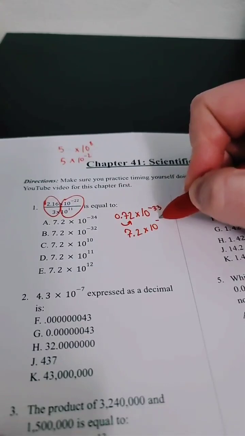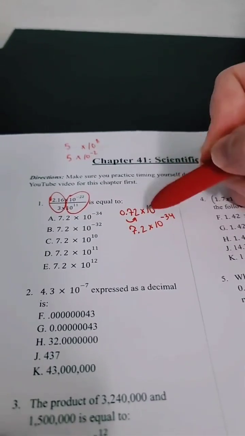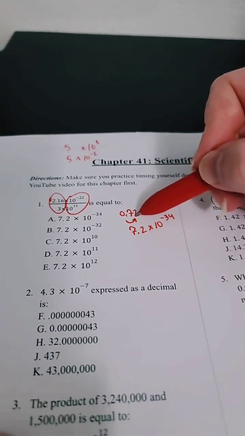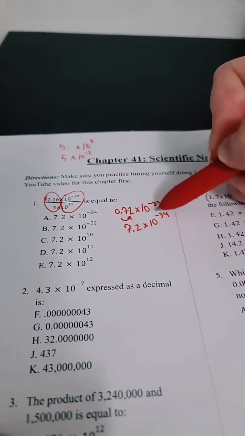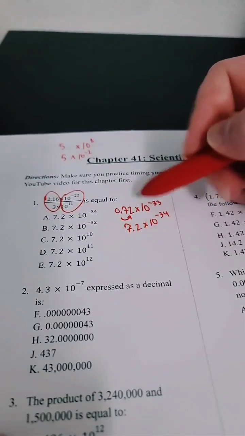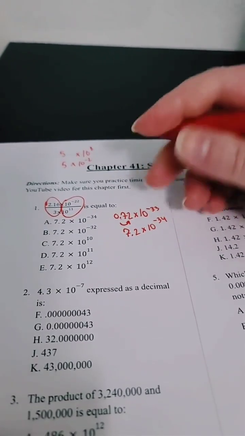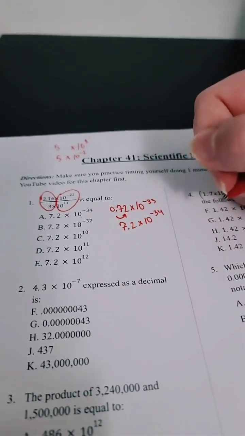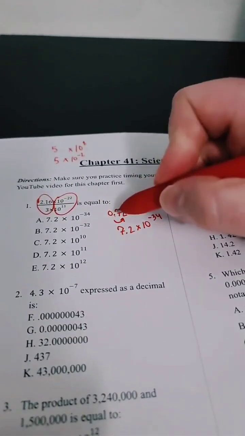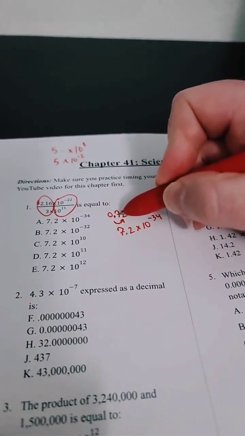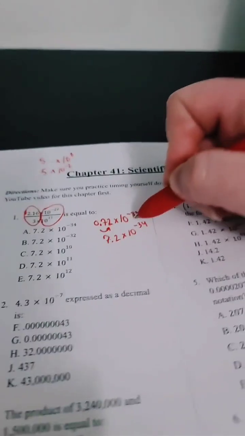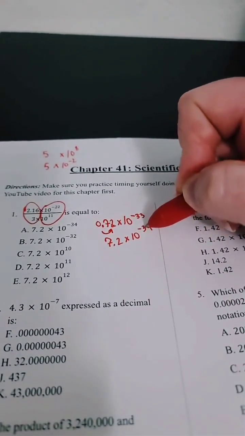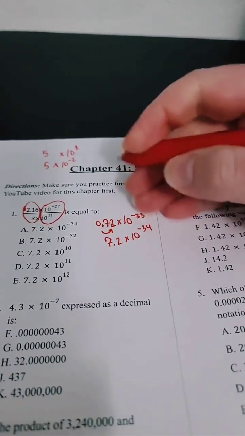So this would become negative 34. If you are making this into a bigger number right here, you have to compensate by making the other one smaller, is how you can think about it.